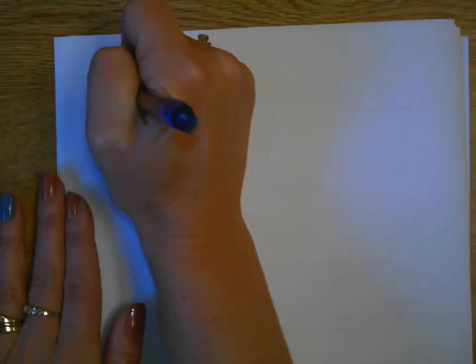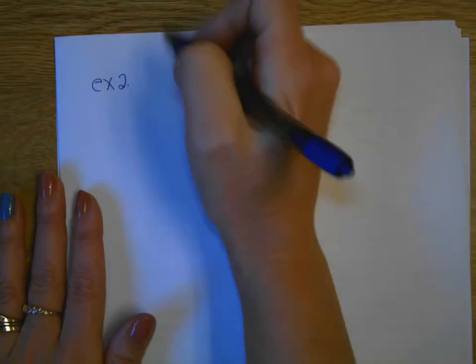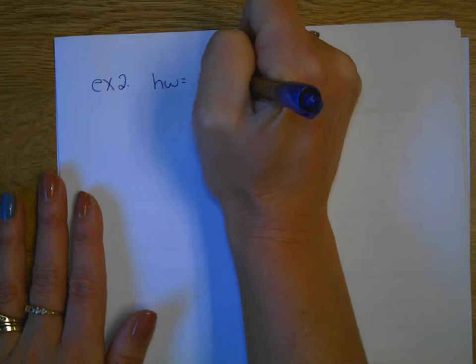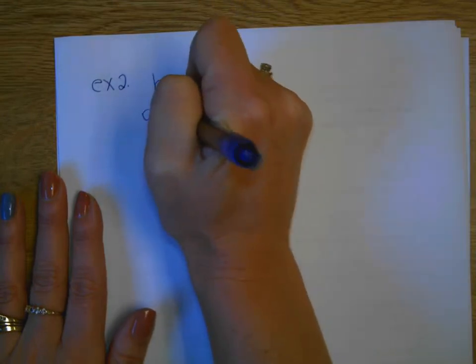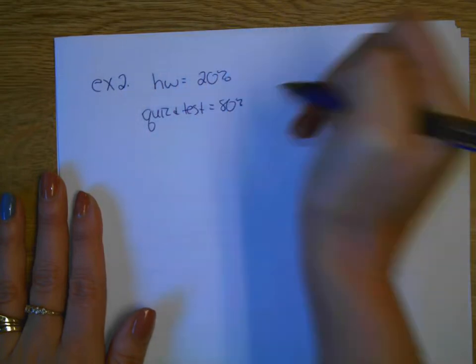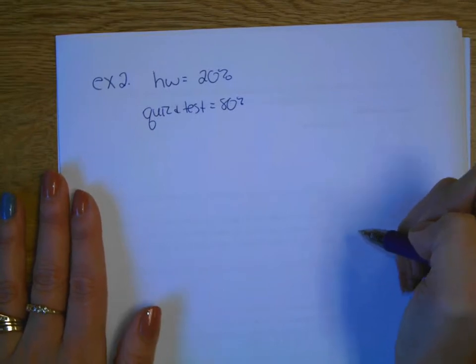So let's try one. Okay, so example 2. We'll do one grade in here, and then we'll do your class rank. So for me, I count the homework category 20% of your grade. Your quizzes and tests are 80% of your grade. So let's do a sample student.